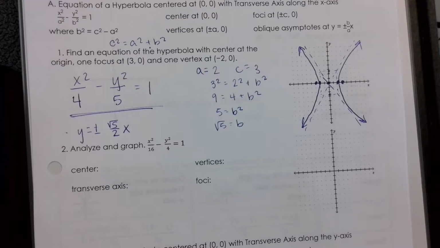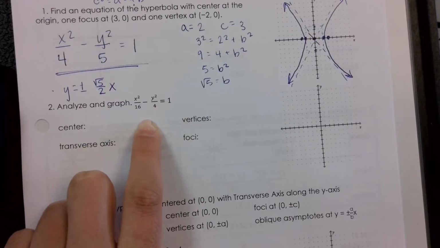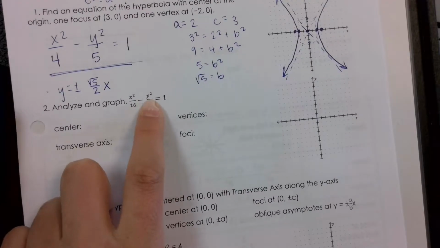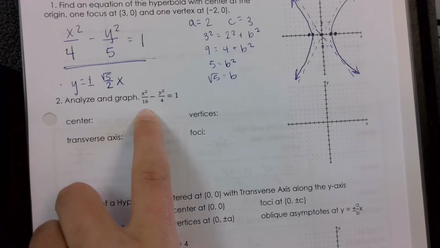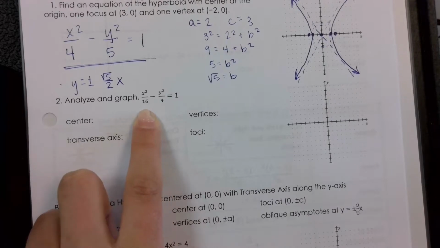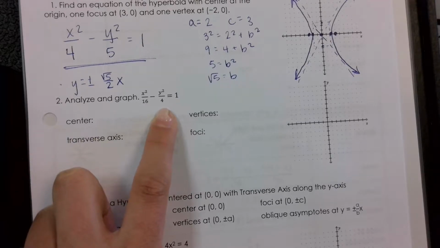Looking at the next one, I should probably switch these because it would be so much better to do this one first. We've got x squared over 16 minus y squared over 4 equals 1. Since the x comes first, it's going to open on the x-axis. Square root of 16, what do you get? 4. That's how far we're going to go in the x direction. And then square root of 4, what do you get? That's how far we're going to go in the y direction.